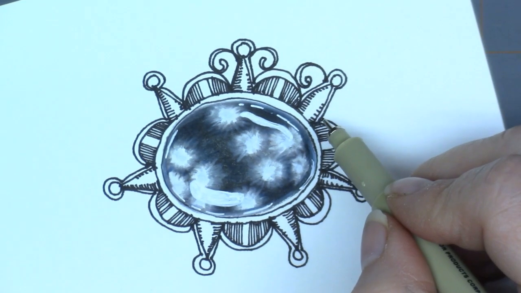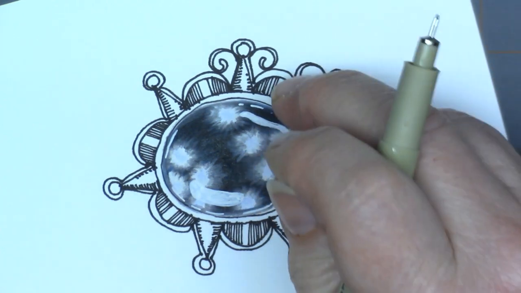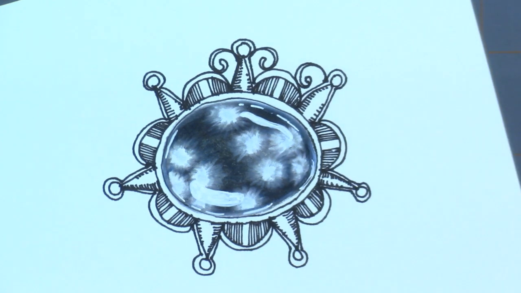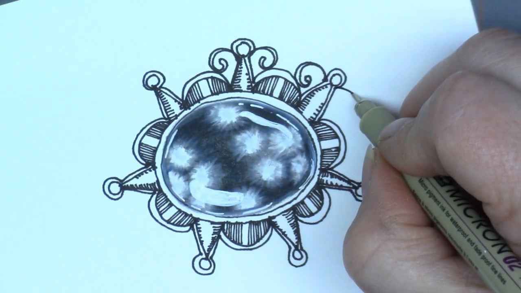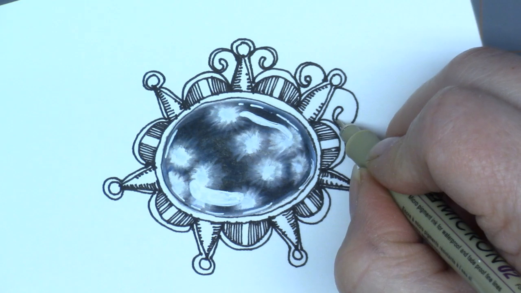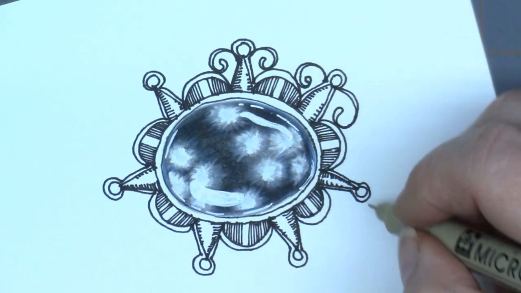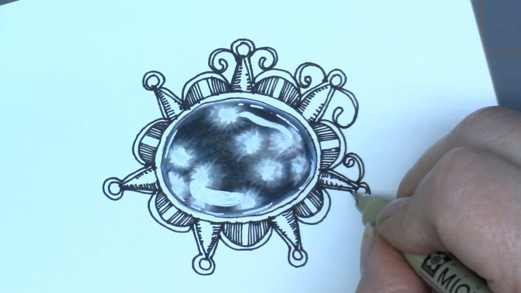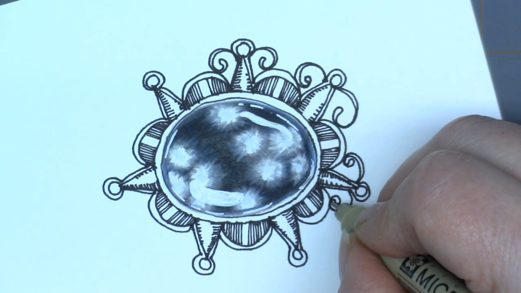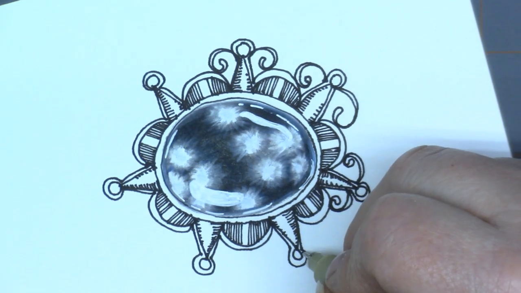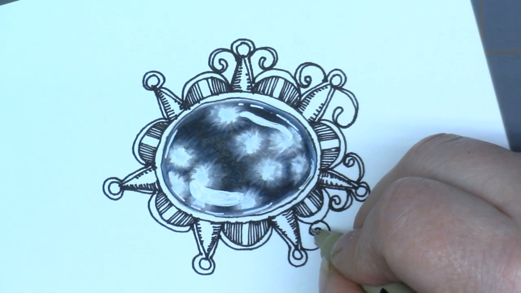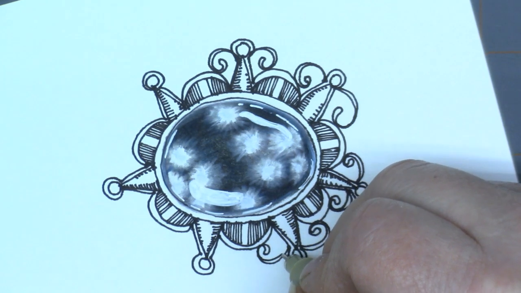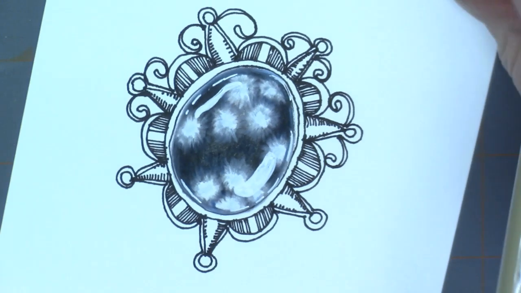So did you see what happened there? As I was going around, I missed this outside edge. So when I went back, I touched the edge and came back. You can go back on the inside or the outside of your line. Some of them will be thick, some of them will be thin. It all is just the way your pen is handled. I'm not planning that very carefully. I'm just letting it happen.